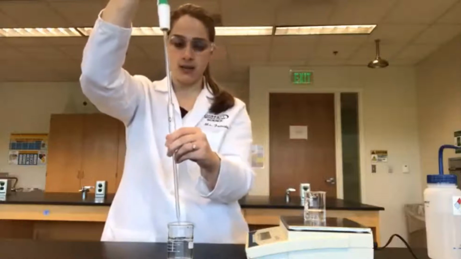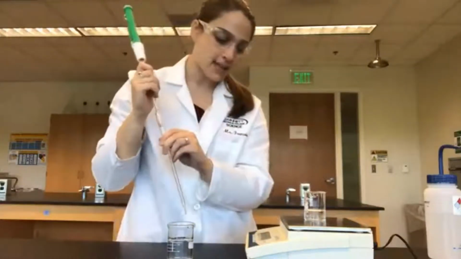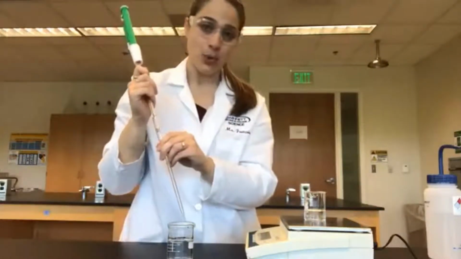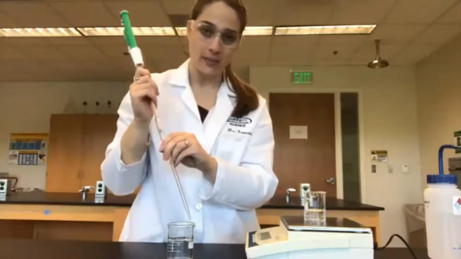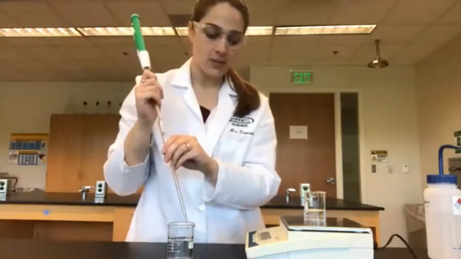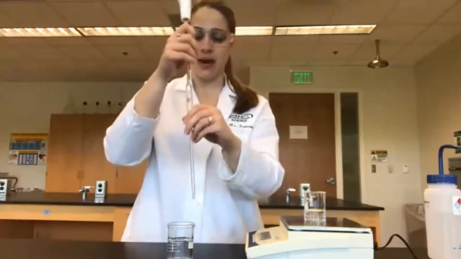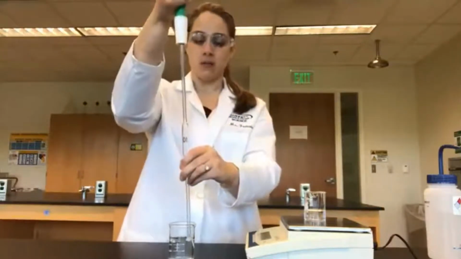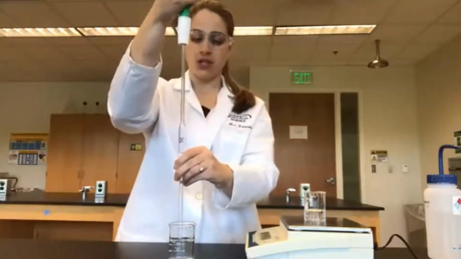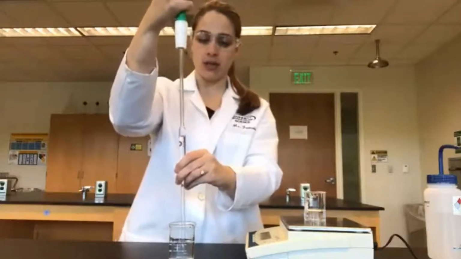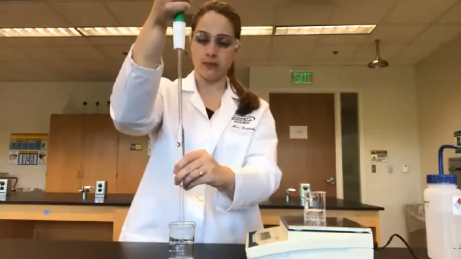All right. After our second addition, our mass is 48.39 grams. So after this addition, we'll have added 30 milliliters total.